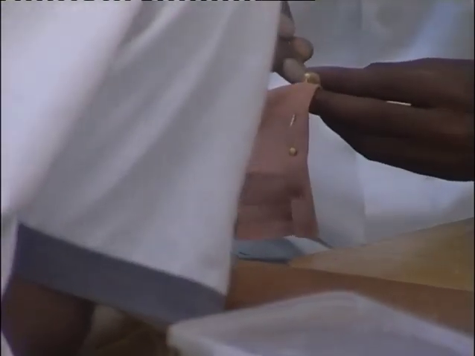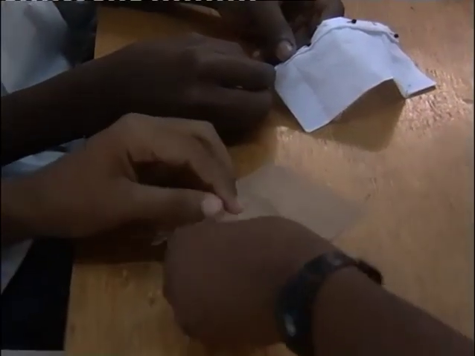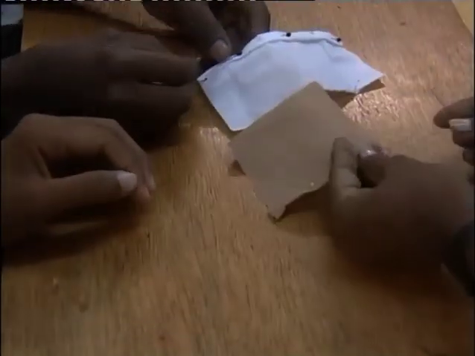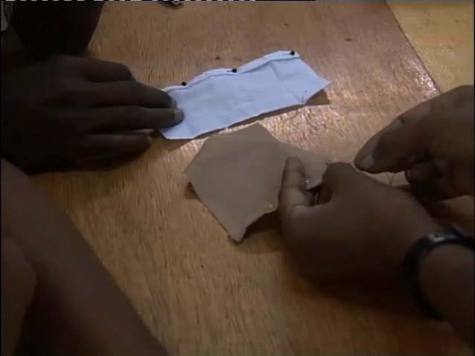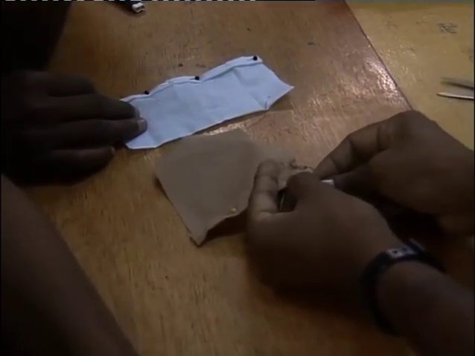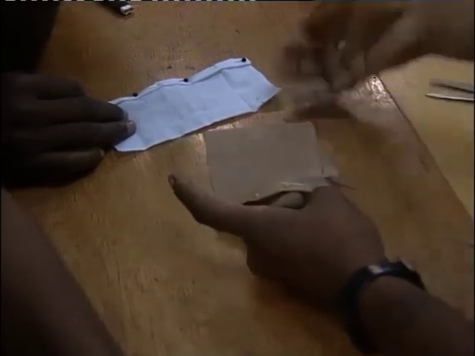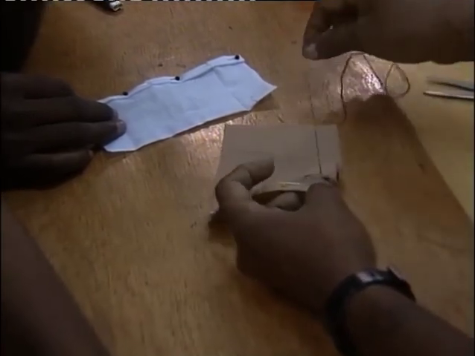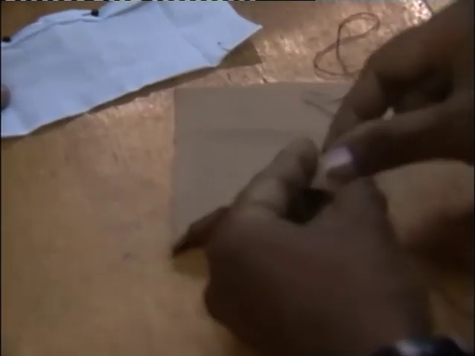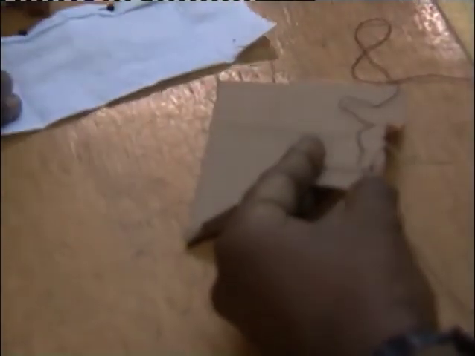Okay, if you can watch so I can go through this quickly. Take this one out later. Here, from above, push your needle down and it comes up. Okay? And you pull it through. Okay. You pull it through.